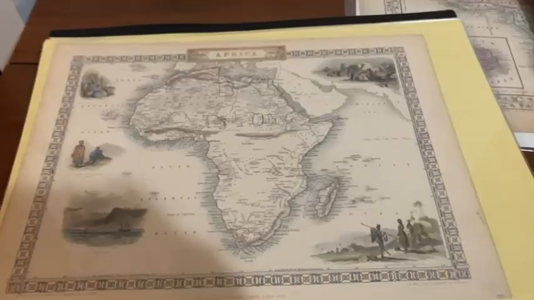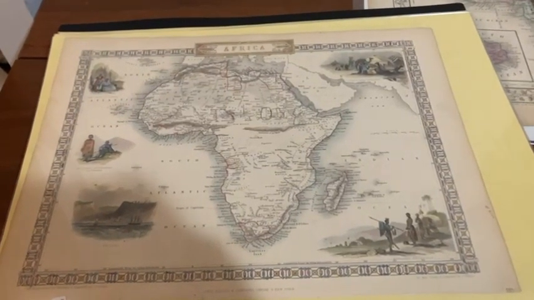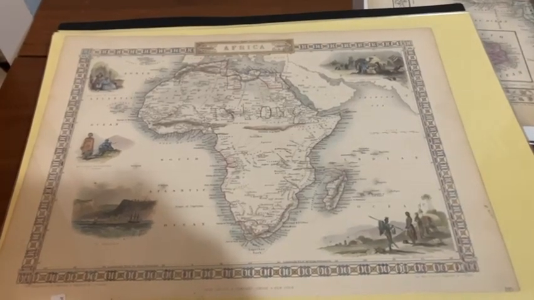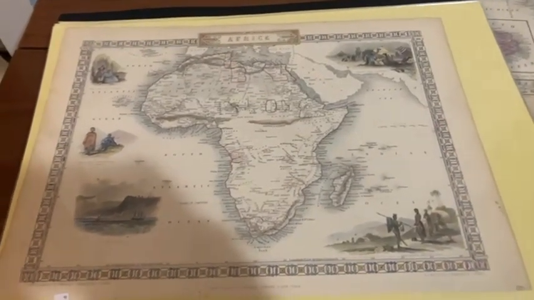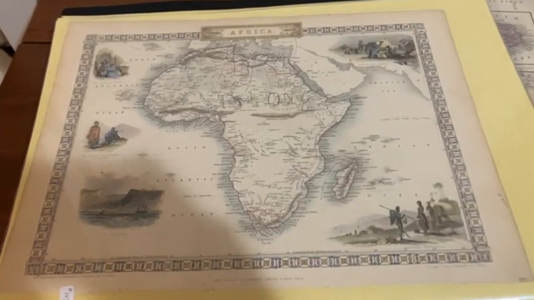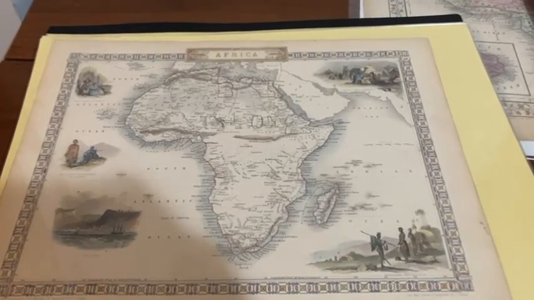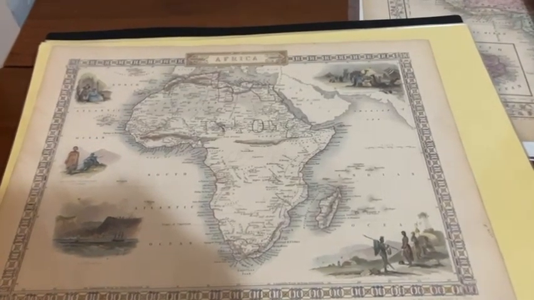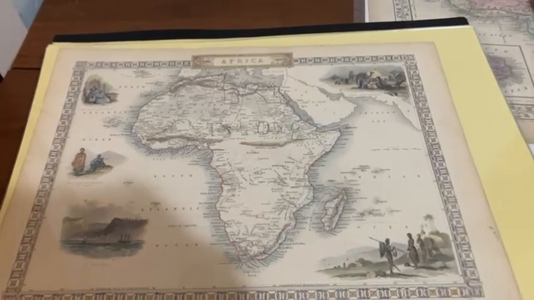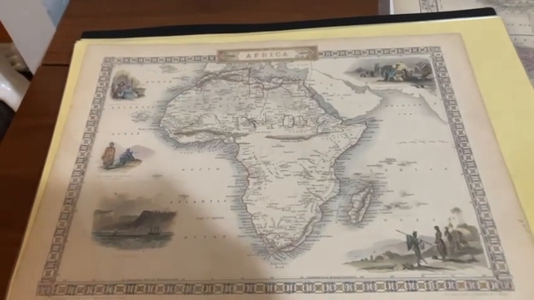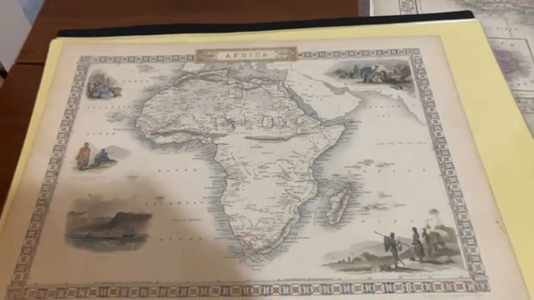This time, John Tallis's 1849-1851 map of Africa. So today's map we're taking a look at is an absolutely beautiful illustrated and colored map of Africa from John Tallis and Company's post-1849 illustrated atlas. This atlas is really important because it's one of the last old school illustrated atlases before we get into the modern style that's a lot more like something you would see in National Geographic.